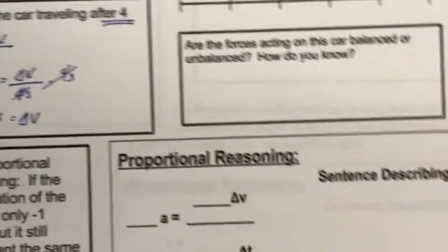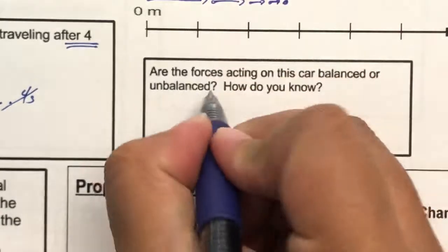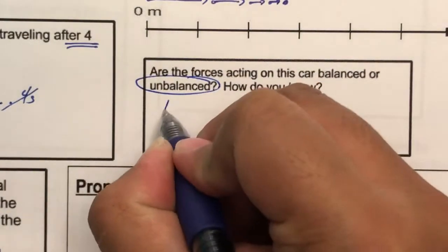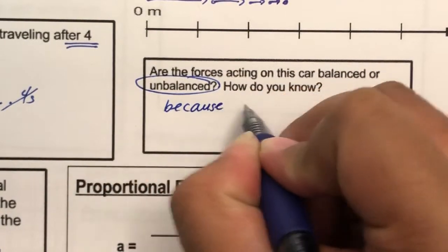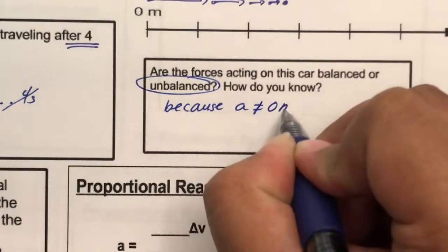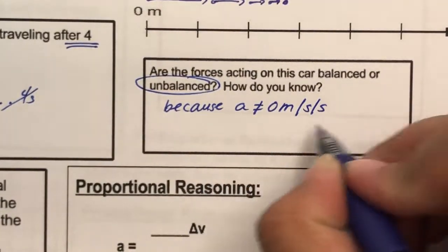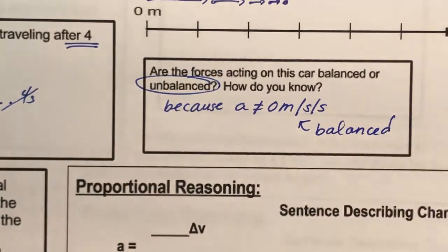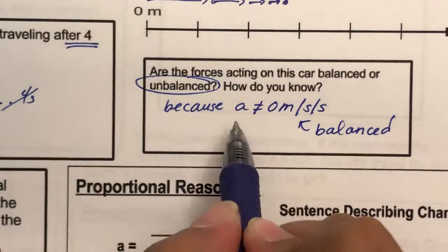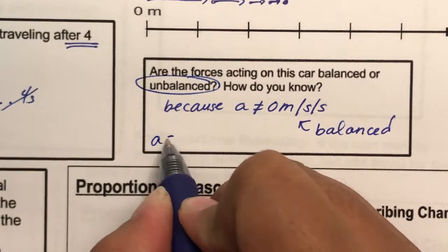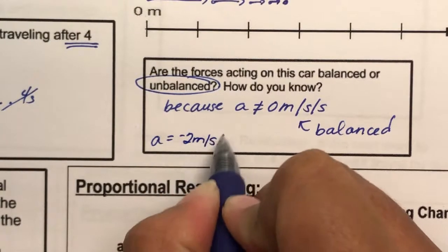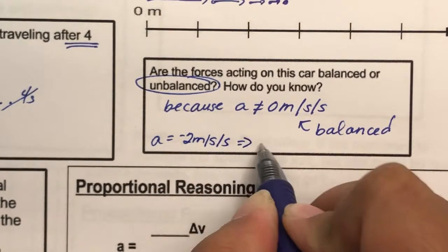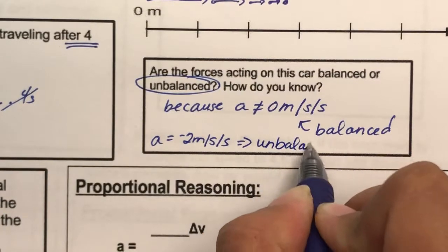Are the forces acting on this car balanced or unbalanced? We know that it is going to be unbalanced because acceleration does not equal 0. It would be balanced if acceleration did equal 0. But since our acceleration is equal to negative 2 meters per second squared, that tells us that it is unbalanced.